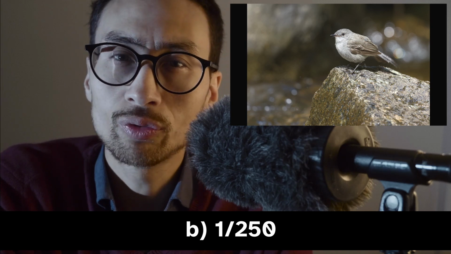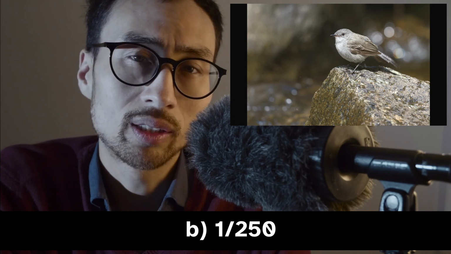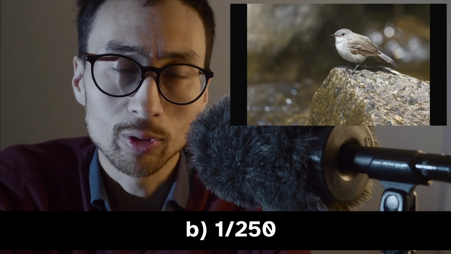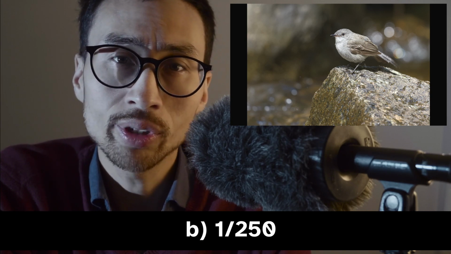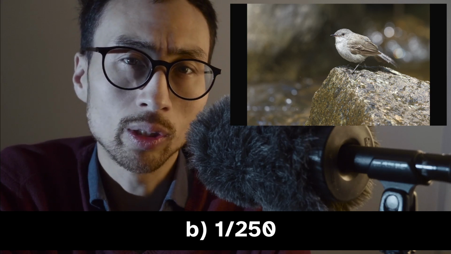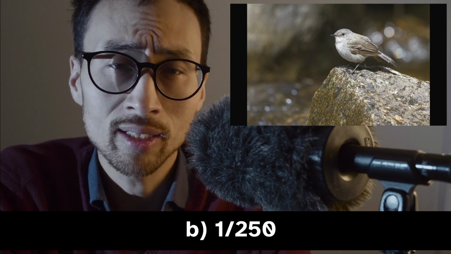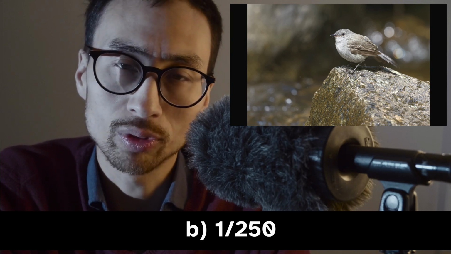Now, 1/250 is a little bit low for sitting birds, but because there were so many opportunities for taking a picture of this bird, I already got the safe shot at 1/500th of a second, and so I lowered my shutter speed to get a little bit better noise performance, and it paid off. I got a sharp shot at 1/250.